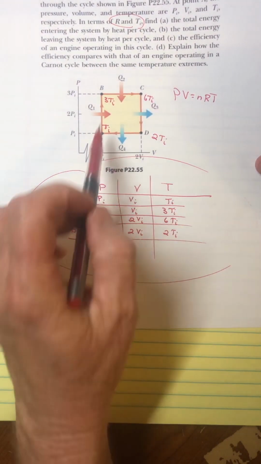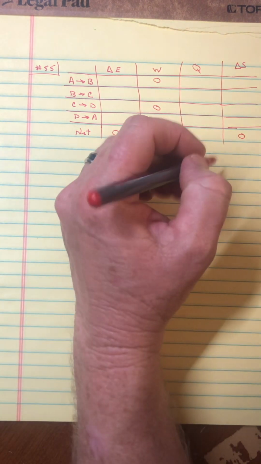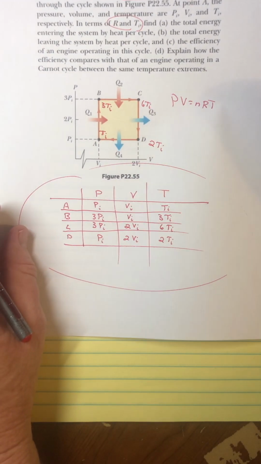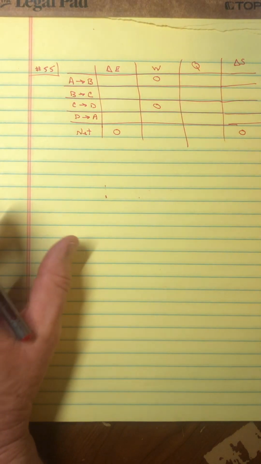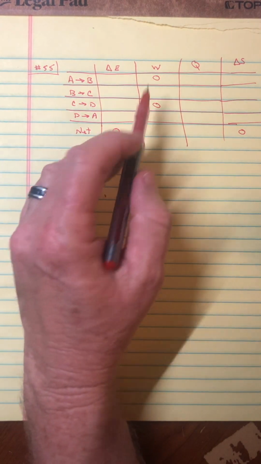Now the Q would be 0 for anything that's adiabatic, and we don't have any adiabatics for this one. And the delta S's would also be 0 for anything adiabatic, and we don't have any of that either. Okay. Or at least technically reversible adiabatic. Okay. So, like I said, I like to do the zeros first. And for this one, there aren't a whole lot of zeros.